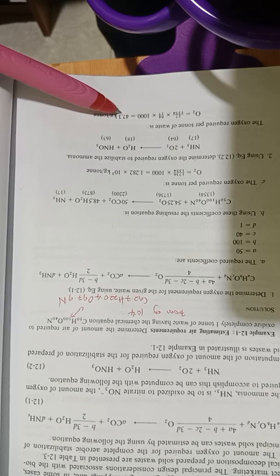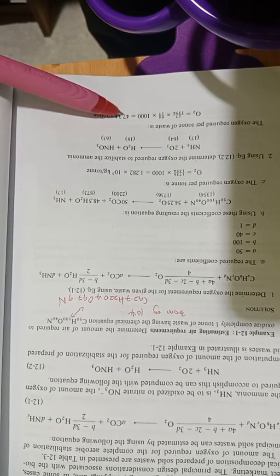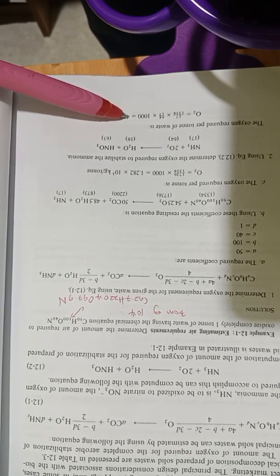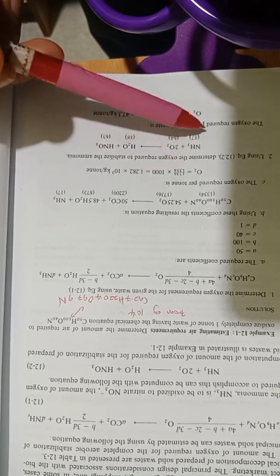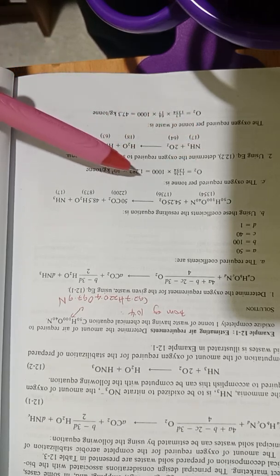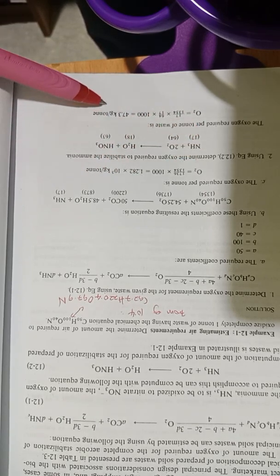So the total amount of oxygen that you use to oxidize the waste, including to oxidize the ammonia, is this value plus this value. That's why for the next page we have this value. When you total up, you will get 1329, and this is the amount of oxygen.